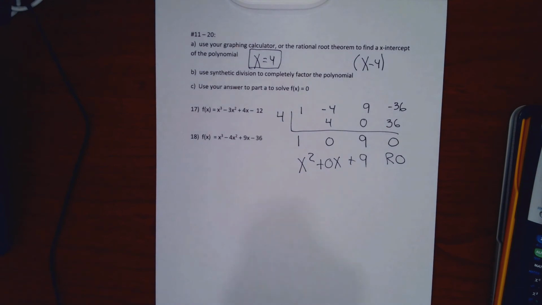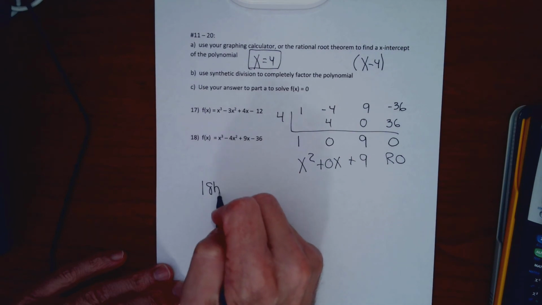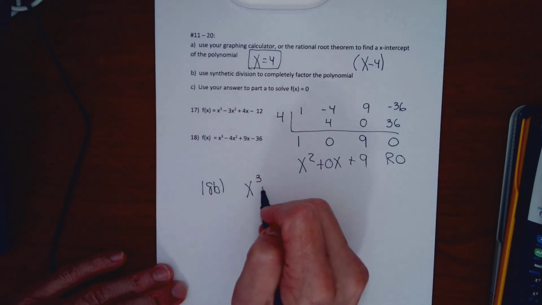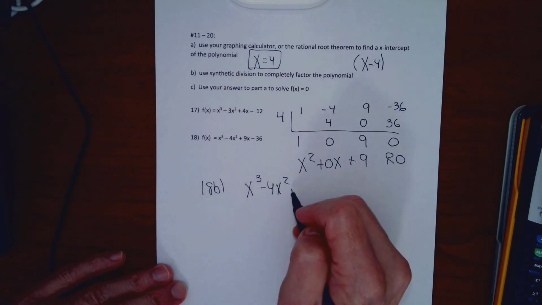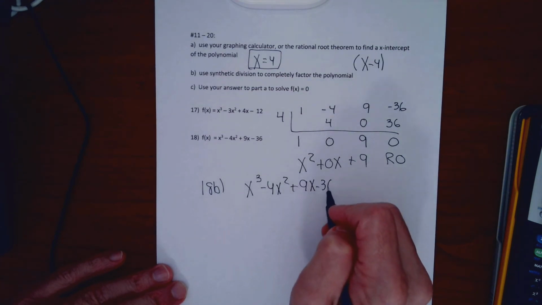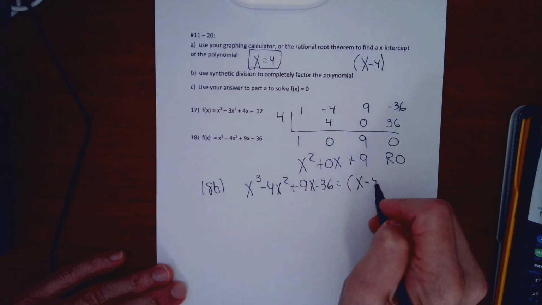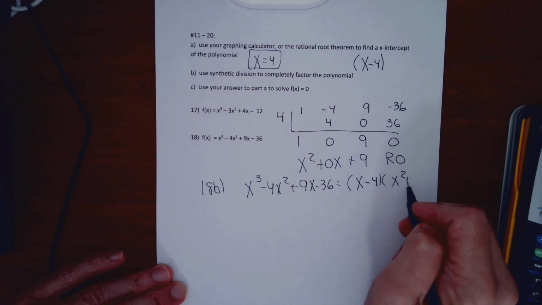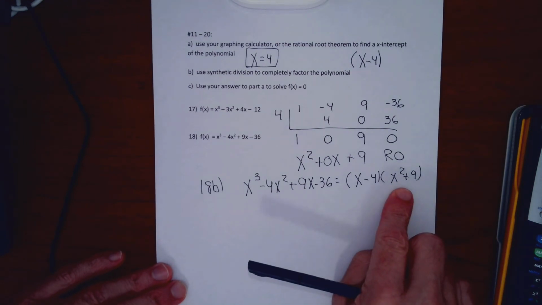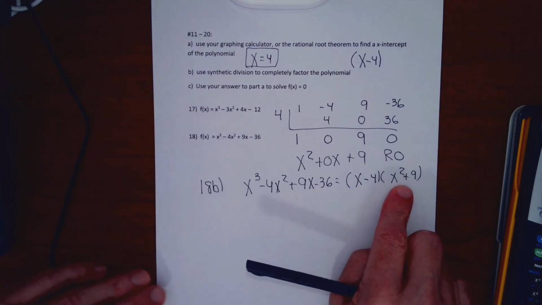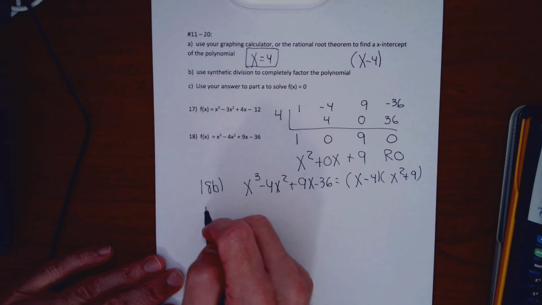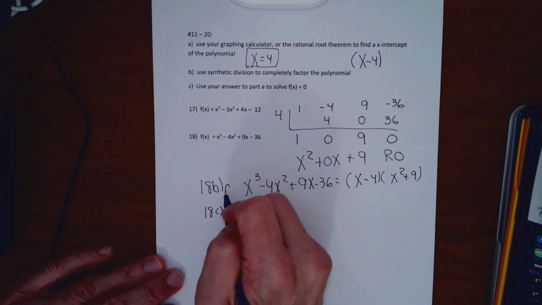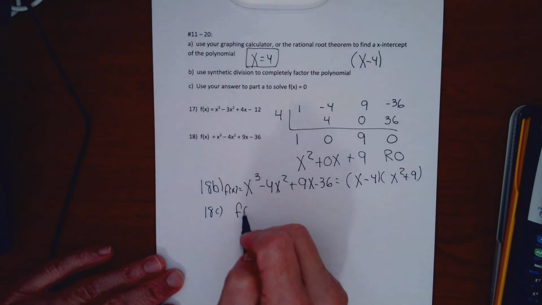If in this second group of problems, the 11 through 20, you don't get a remainder of 0, you've made a mistake. So my answer to part B, at least the partial factoring, is going to be x cubed minus 4x squared plus 9x minus 36 equals x minus 4 times x squared plus 9. This, section 1.5 in intermediate algebra, is prime. It doesn't factor. This is considered completely factored. That can't be made into two parentheses unless you factored with i's, which we don't generally do. So that's a sum of squares. That's prime.